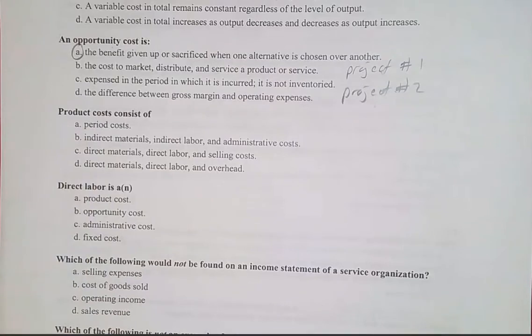Product cost consists of A, period cost, B, indirect materials, indirect labor, and administrative costs, C, direct materials, direct labor, and selling costs, and D, direct materials, direct labor, and overhead.